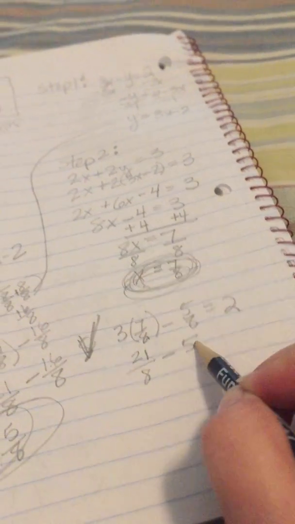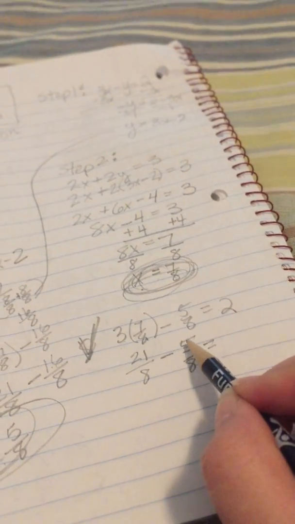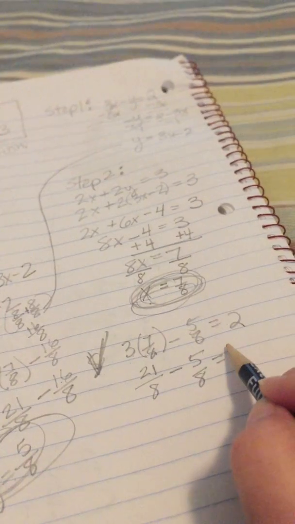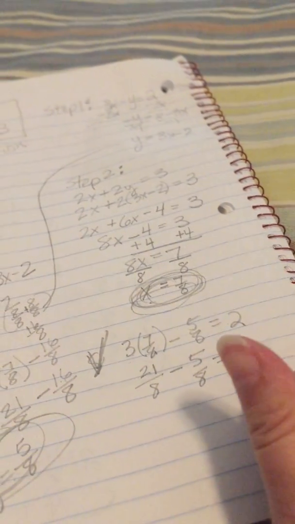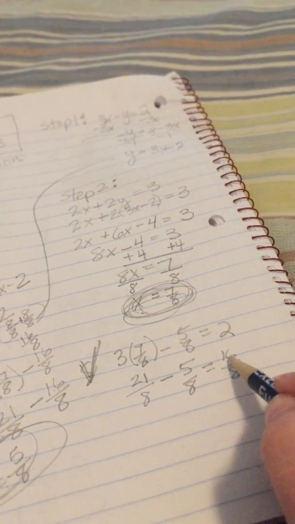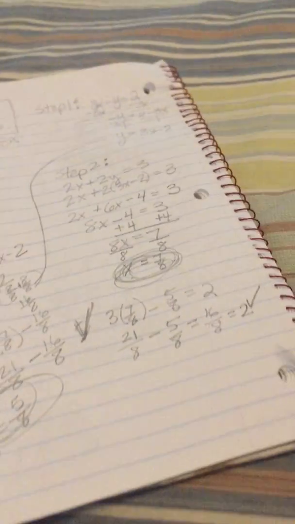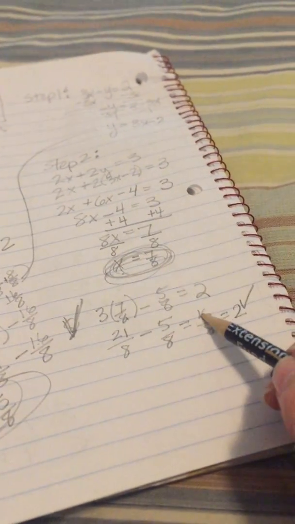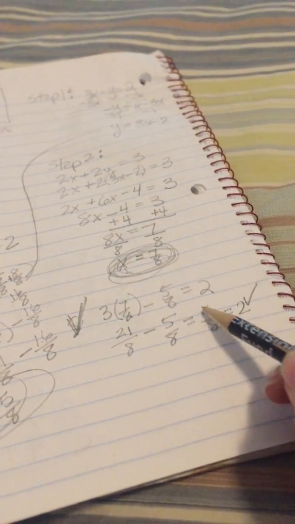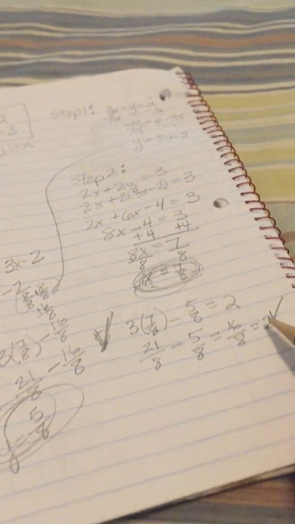Take away 5/8 equals, and 21 take away 5 leaves you with 16/8. Well, if you do 16 divided by 8, doesn't that equal 2? So that one works out perfect. Remember, fractions are like a division problem. 16 divided by that 8 is going to be 2.